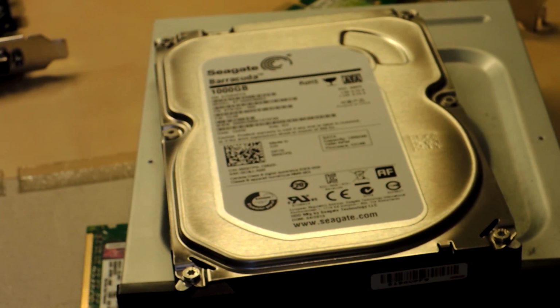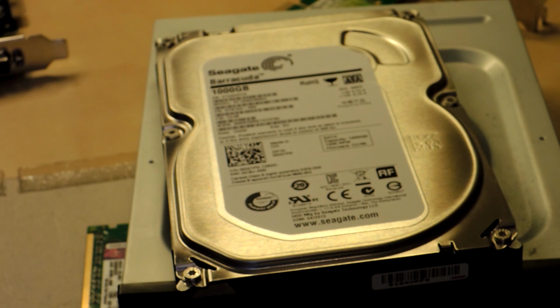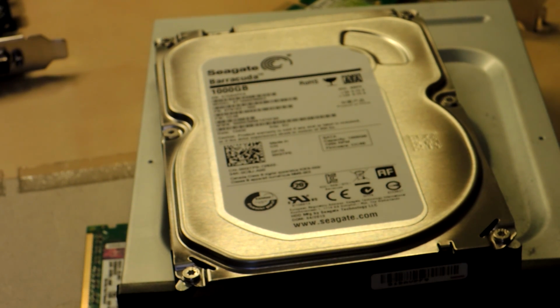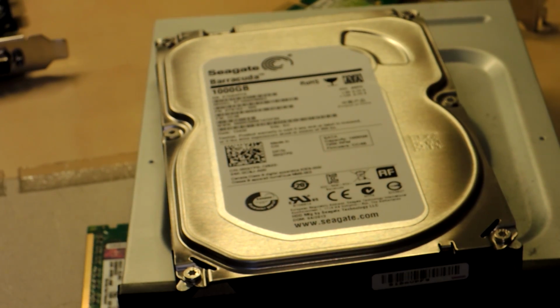1 terabyte SSDs are super expensive. And even if you want to buy a 128 gigabyte solid state drive, it is 3 times or 4 times more expensive than a 1 terabyte hard drive. So SSDs are very expensive.